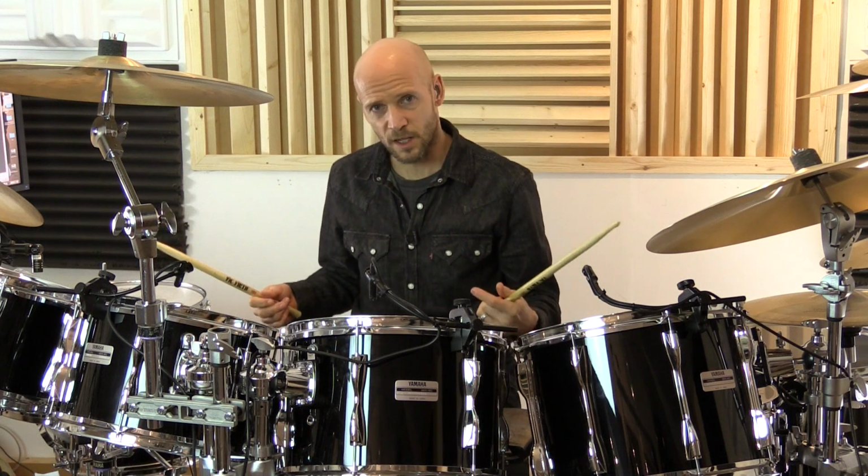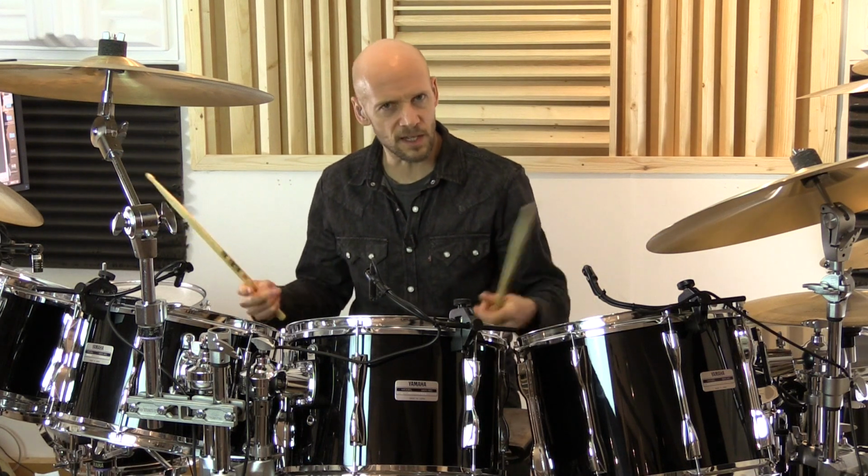Now we'll fill in some of those missing ghost notes. So the hands are still playing alternating single strokes.